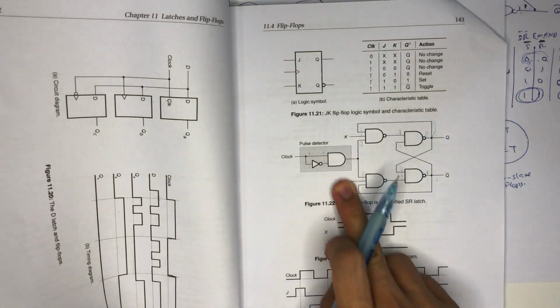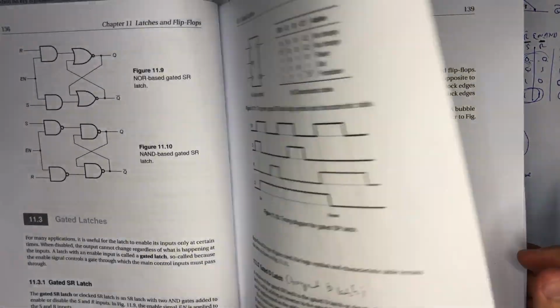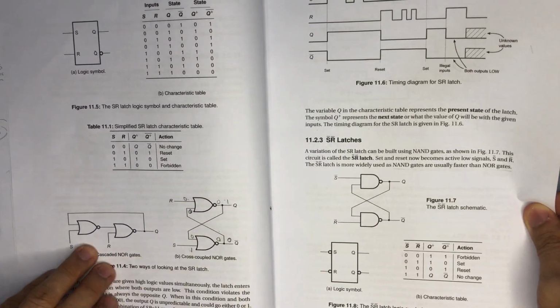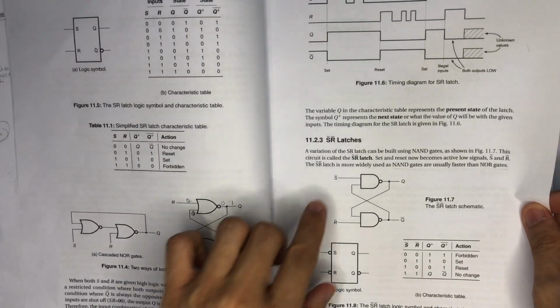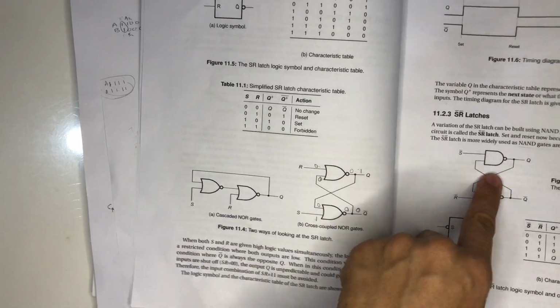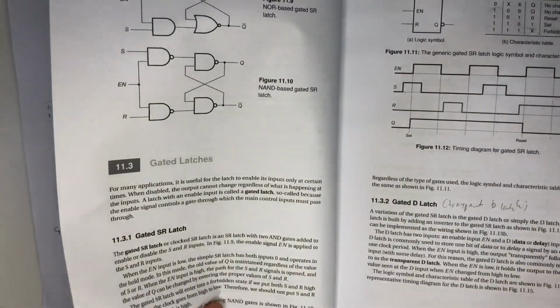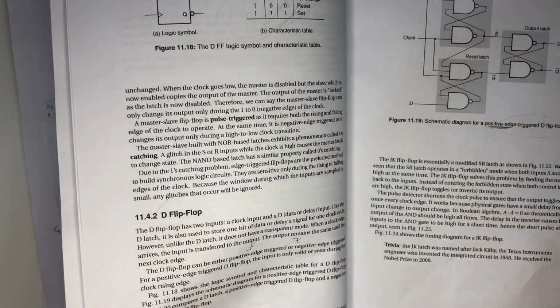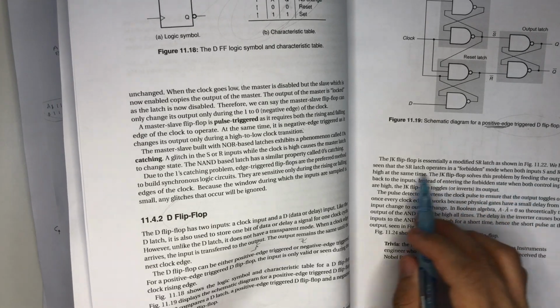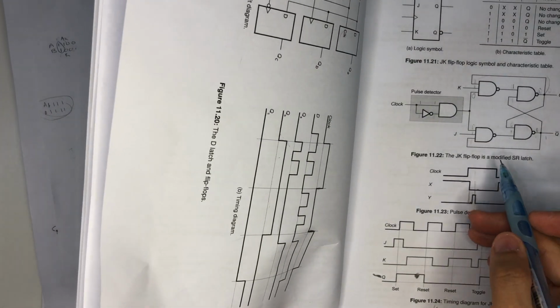You can see this is a JK flip-flop, and you can see the difference with the SR latch. Okay, where is your SR latch? Okay, here. This is your SR latch. This one is using NOR, this one is using NAND. So you can see the difference is feeding the output back to the inputs. But you see later on, they will be going from here to there.